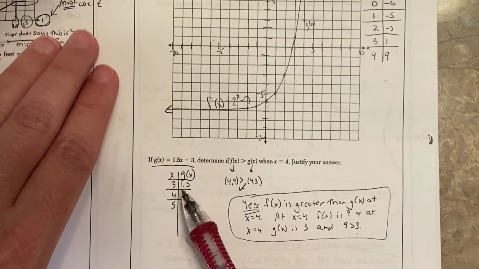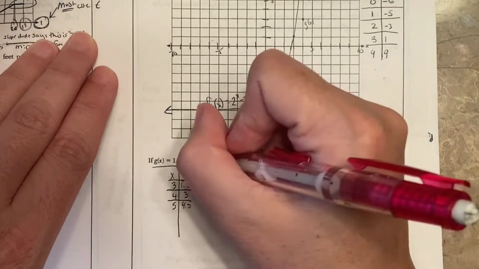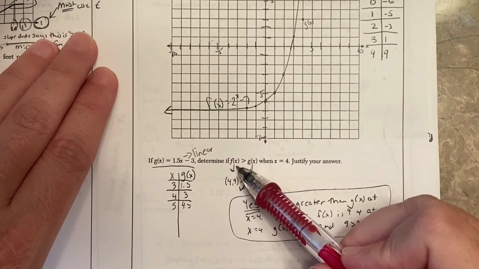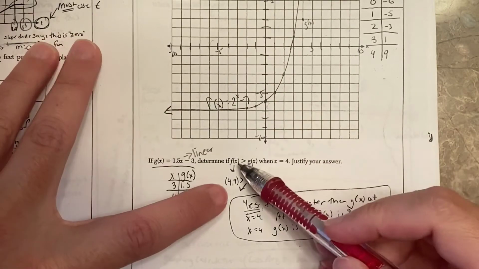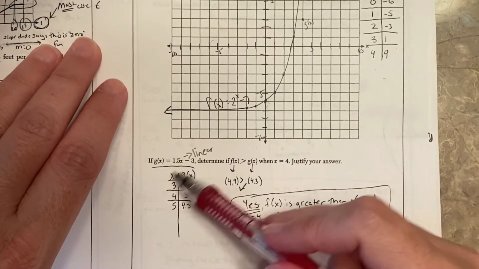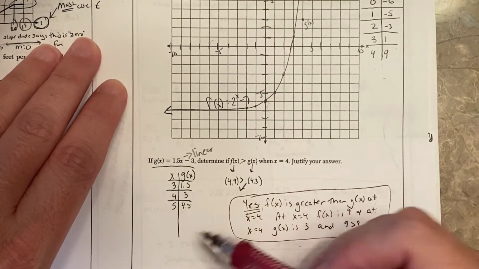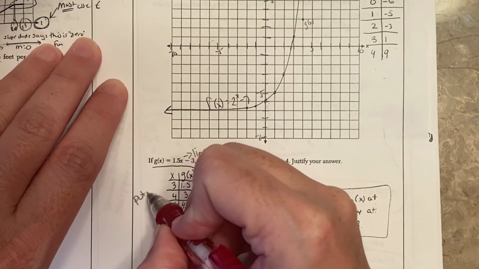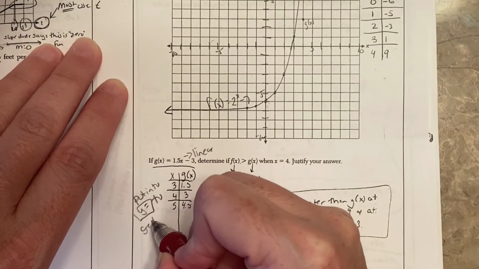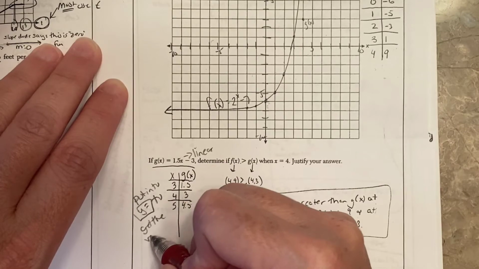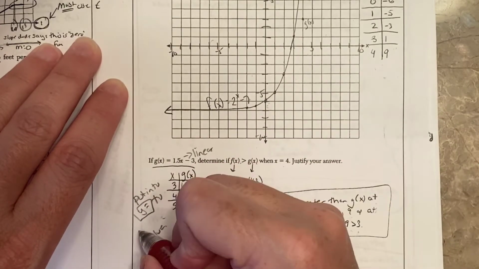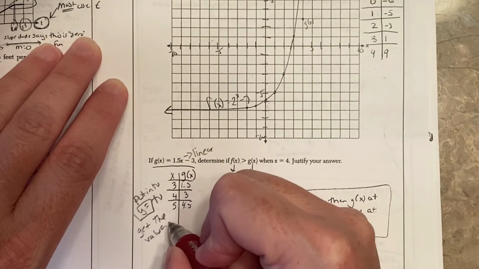So now they give you another function. They give you a linear function. This one's linear. And they want to know, is the exponential greater than the linear when x is 4? So I had to figure this out. I just put it in the graphing calculator, put it into y equals to get the values. It's just so much easier than trying to do it by hand.